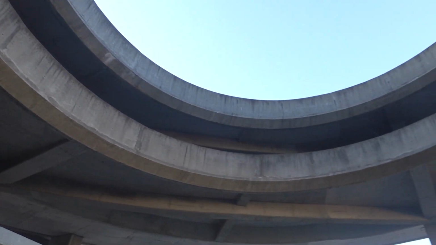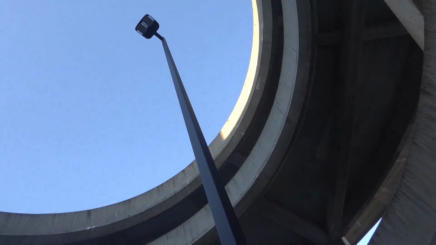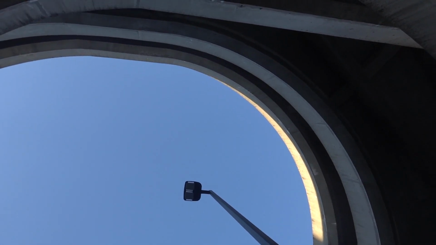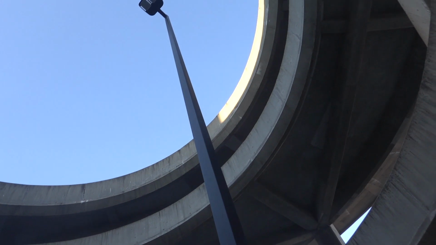So I walked up underneath this circular ramp, and I'm trying to get the whole circle in. I've got my wide angle lens, but it's not quite wide enough. I've got my 16 to 35 lens. I could probably go 10 or 12, but I don't have that lens with me. So I think I might have to get down on the ground as far away as possible and get this shot.